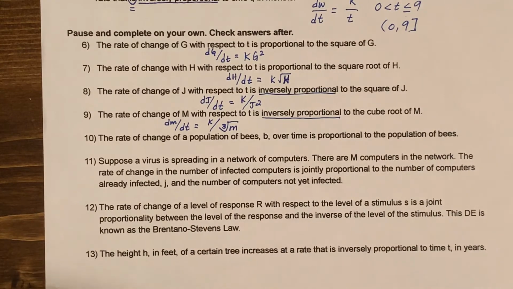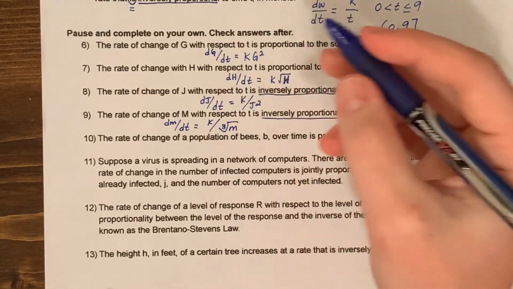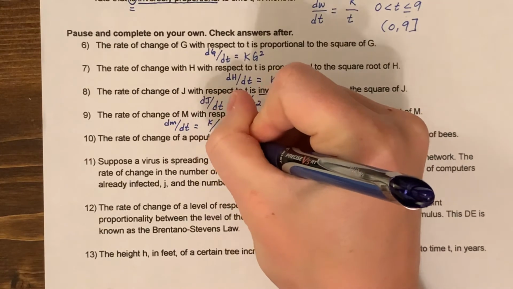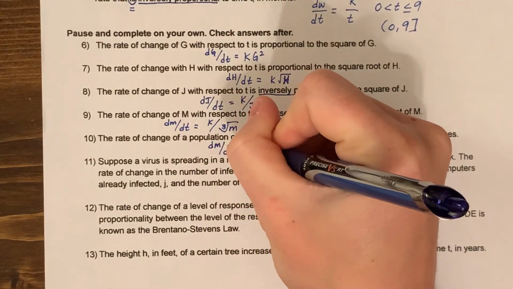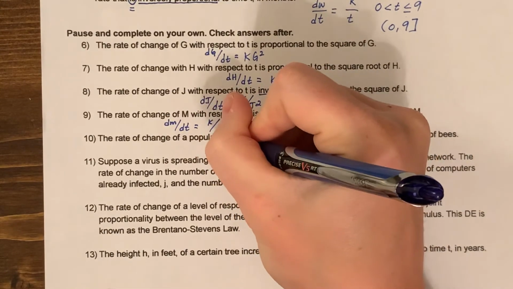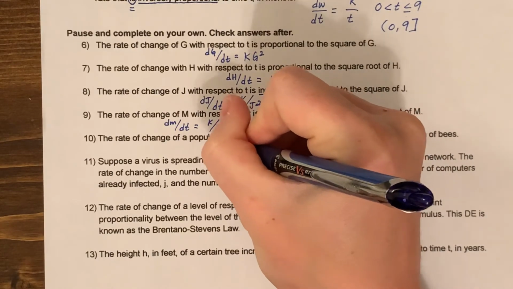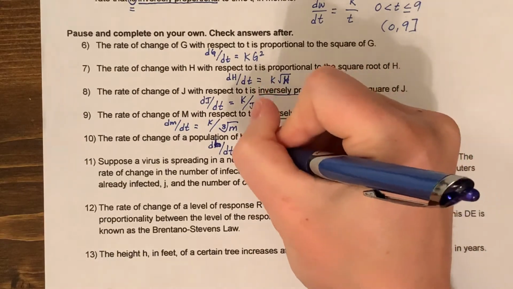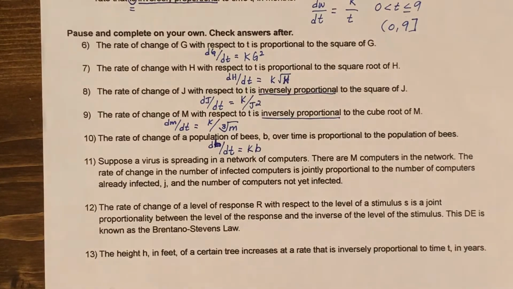10. The rate of change of a population of bees B over time is proportional to the population of bees. So we have dB/dt equals kB.